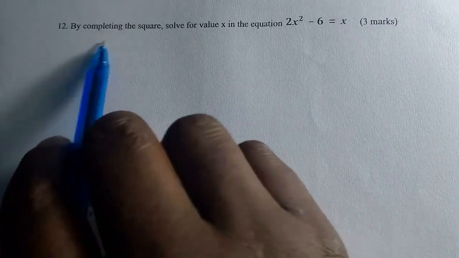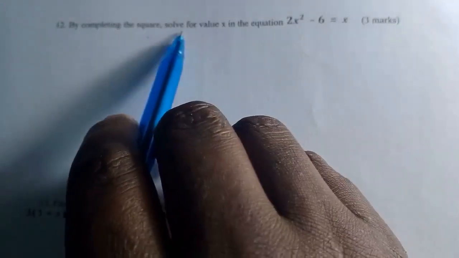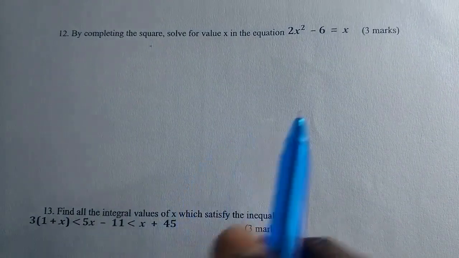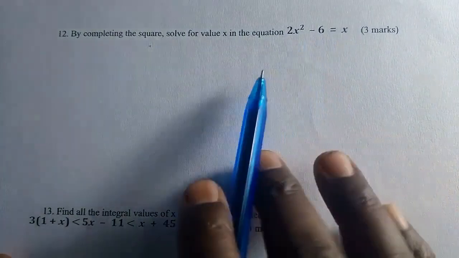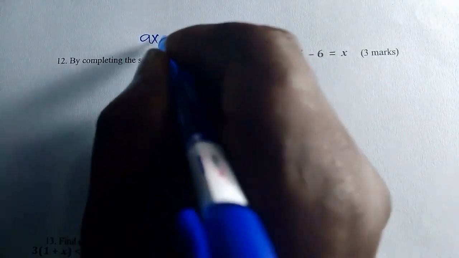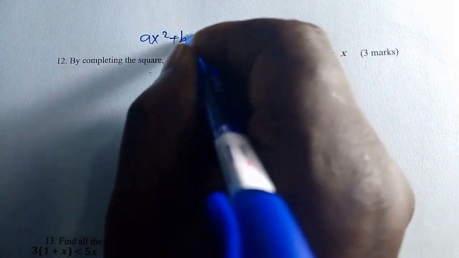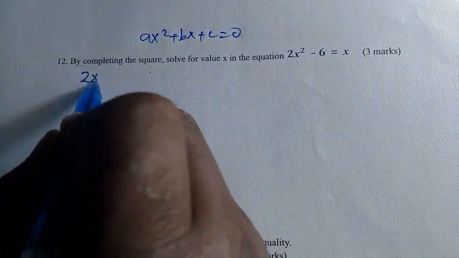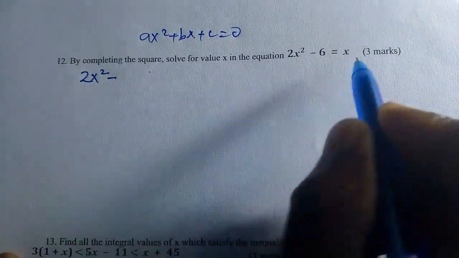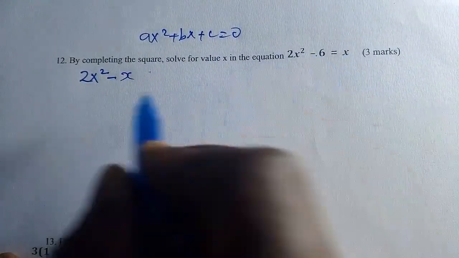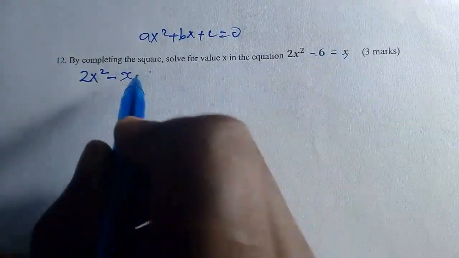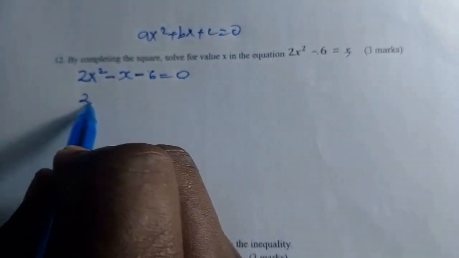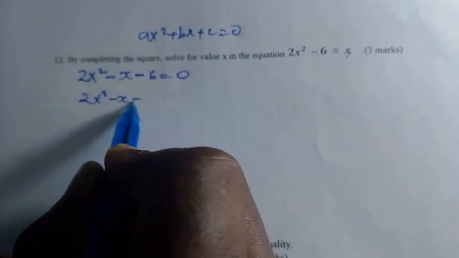By completing the square method, solve for the value of x. So first rearrange this to be in the form of ax squared plus bx plus c equal to 0. So rearranging, this is 2x squared minus x, and take this to the other side, minus 6 equal to 0. Take this here: 2x squared minus x is equal to 6.